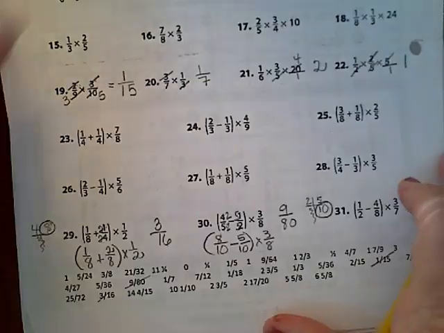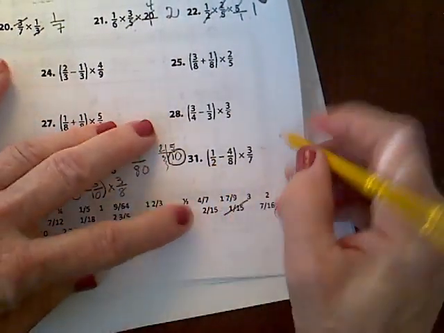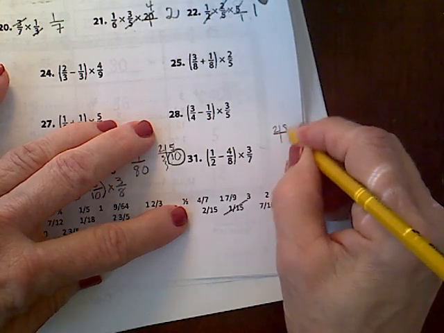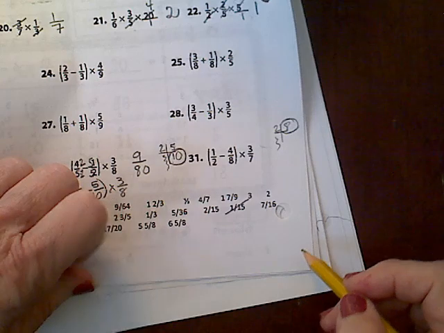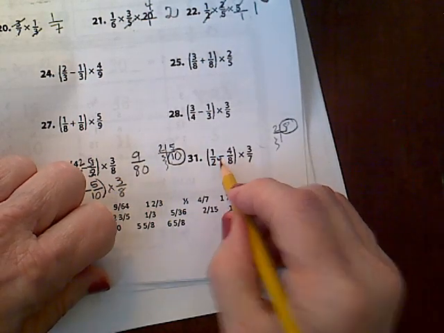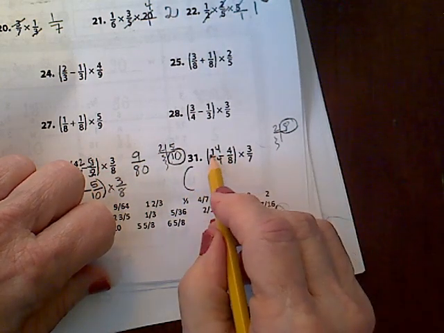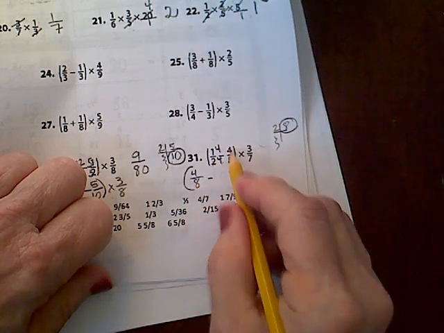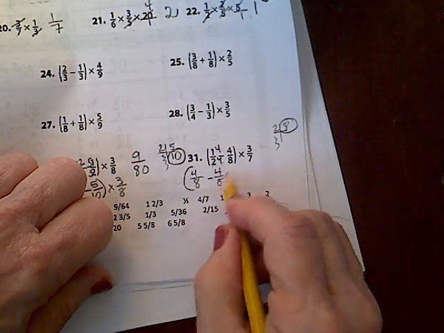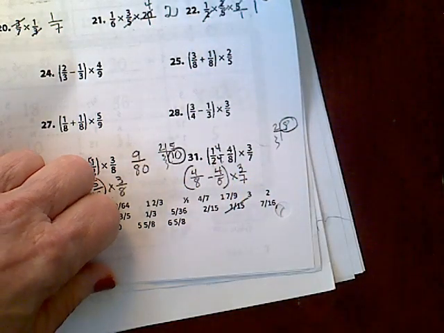All right. Let's look at 31. 31. Can you guess what that denominator is going to be? If you said 8, you are correct. Does 2 go into 8? Yes. Stop. That's our new denominator. So this is going to be times 4 times 4. So let's start it here. 1 times 4 is 4. 2 times 4 is 8. Minus that 4/8 times 3/7. Well, actually, this I think we can do here.